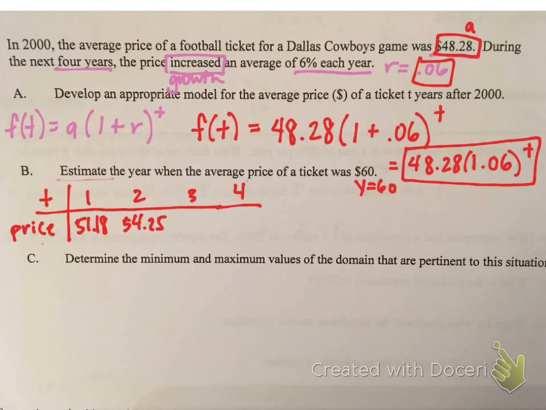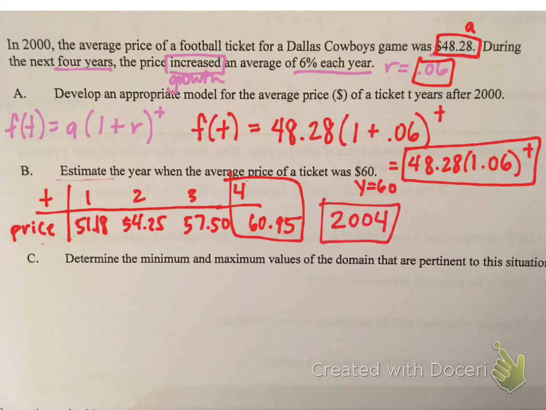And I'm getting this by just plugging into the equation that I found earlier in part A. If I plug in T equals 3, I get 57.50. And when I plug in T equals 4, I end up getting 60.95. So it would definitely be the year 2004 would be my answer, because that's the one that's closest to $60.